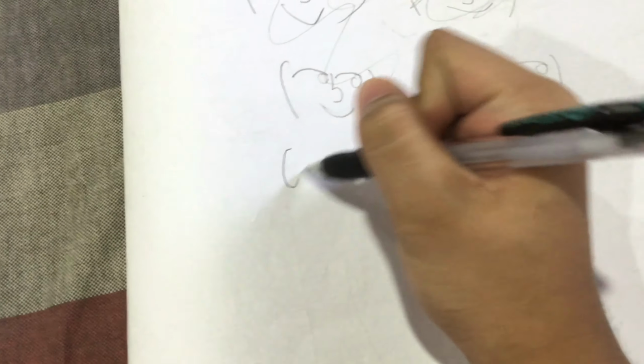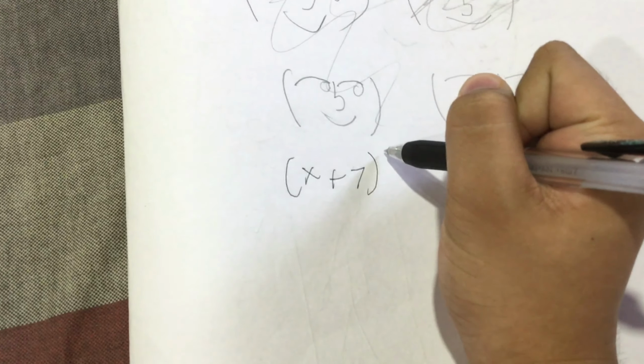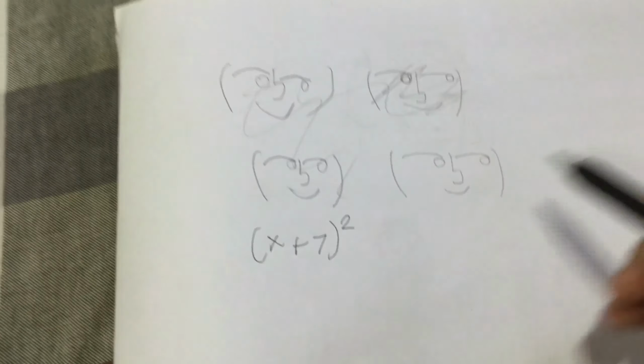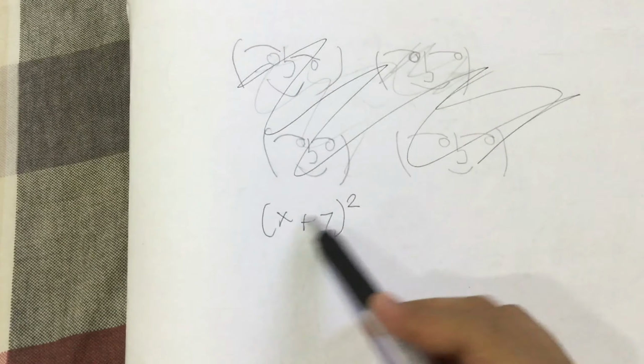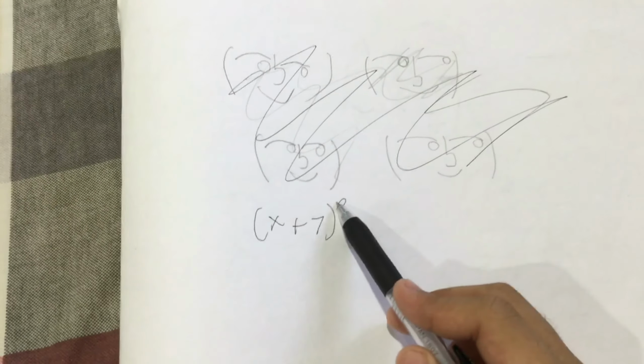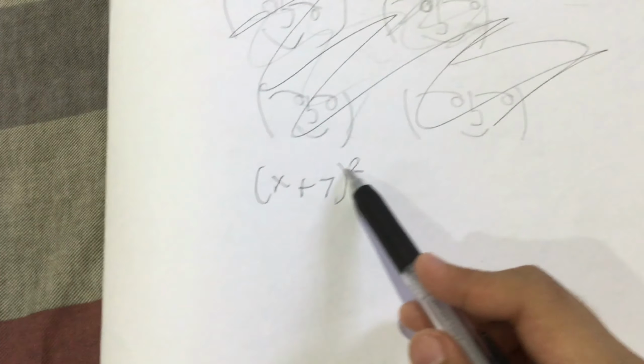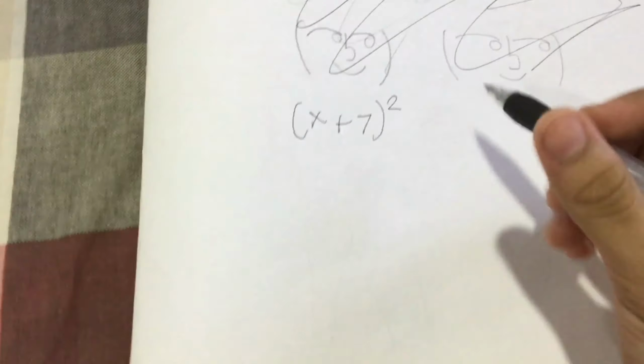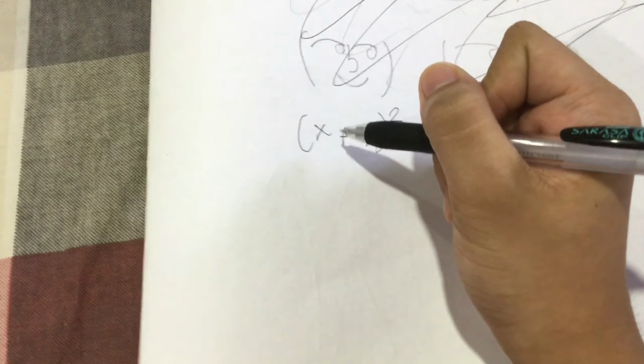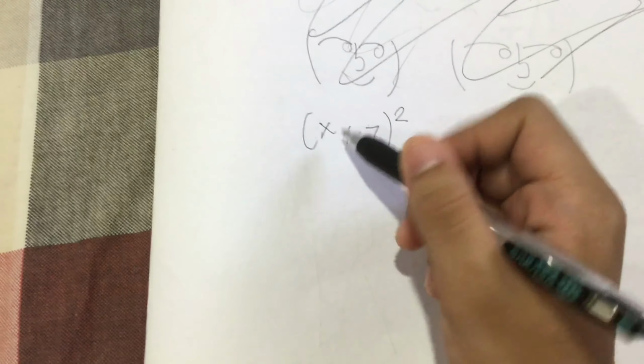Okay, let's solve another problem. Let's say x plus 7 squared. Okay, now you know why it's called square of binomials, because this is a binomial. And this is called squared, or to the power of 2, but I prefer to call it squared because it's easier and it's shorter.